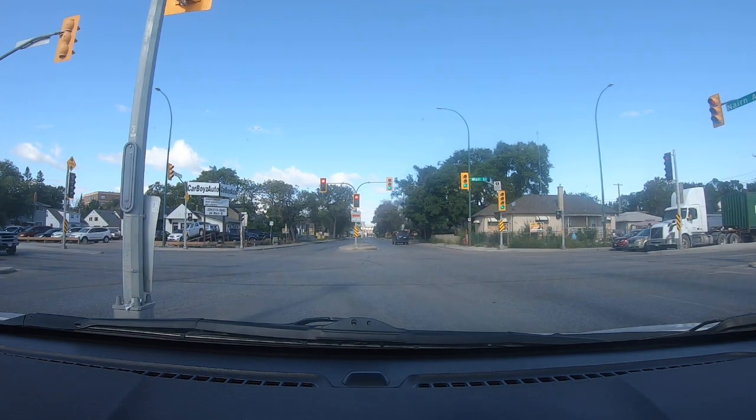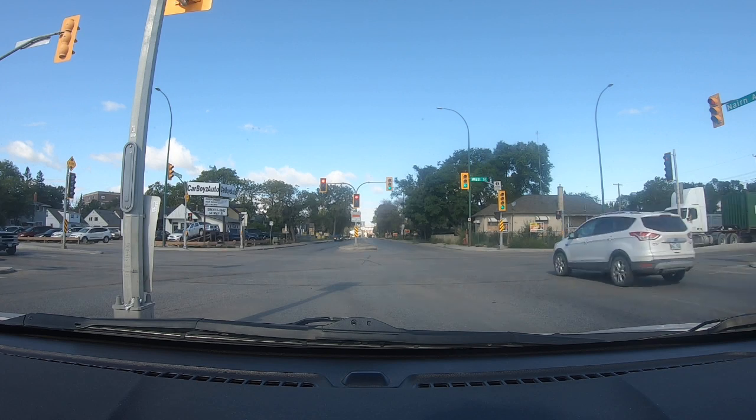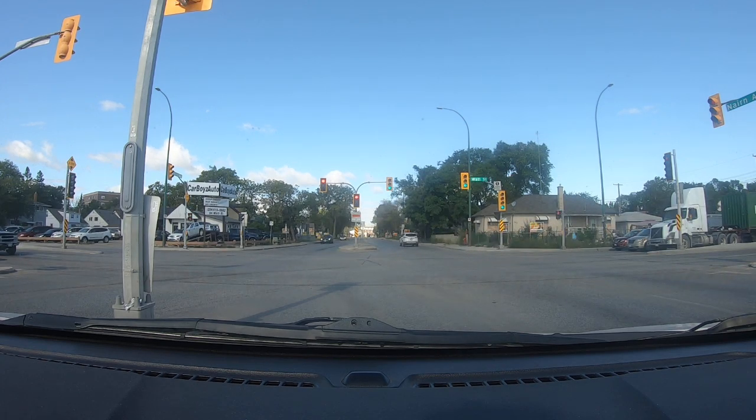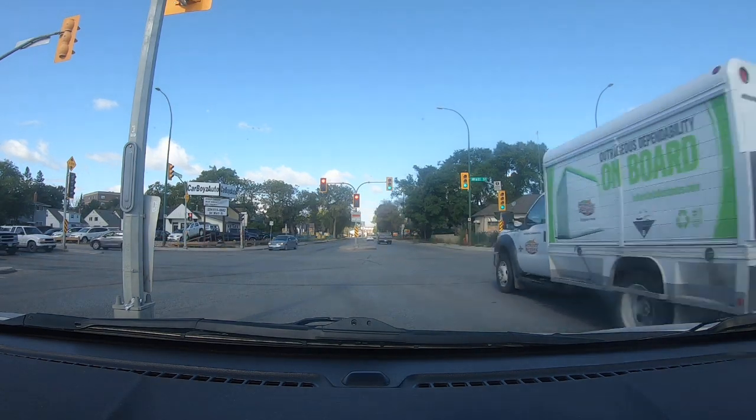Now on this intersection, we have a separate light for the left turns. I don't know if you can see that in the camera or not, but the first two lights look a little bit different than the other three lights on the right hand side. The first two lights, the base of the light is black in color, so that means it's only for left turns.